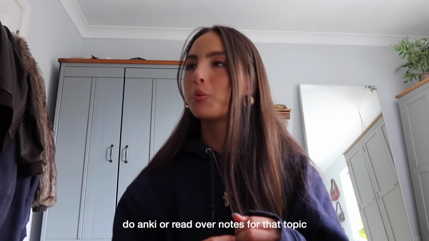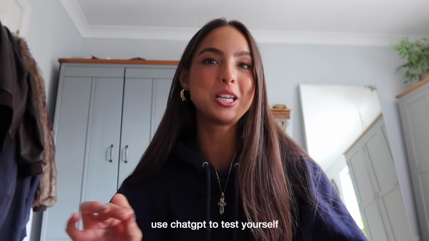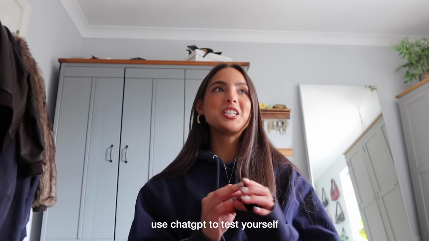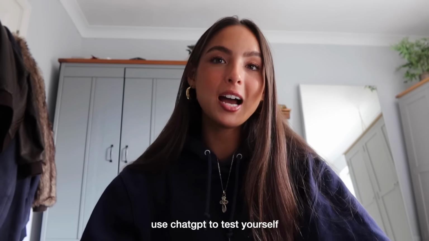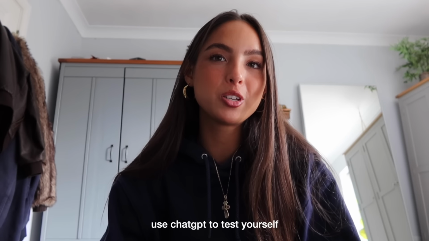I think a lot of people, and I've also been guilty of this, make revision sources and then put them in a folder and forget about them. When it comes to A-levels, get all your revision notes that you've made before and use them, save some time. So read through your notes, do your flashcards, and then I would use ChatGPT. I tell you, ChatGPT genuinely, I would say I did at least 30% of my revision using ChatGPT.